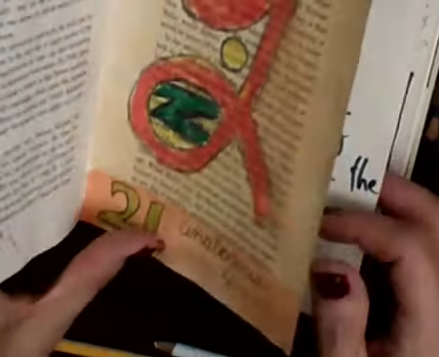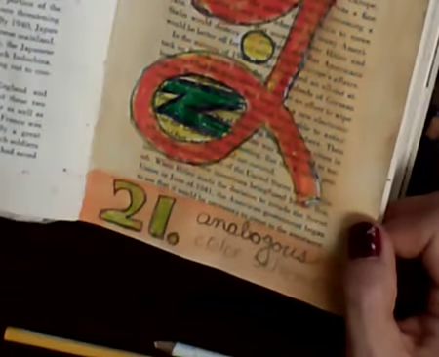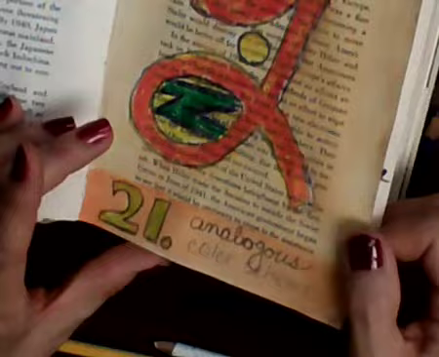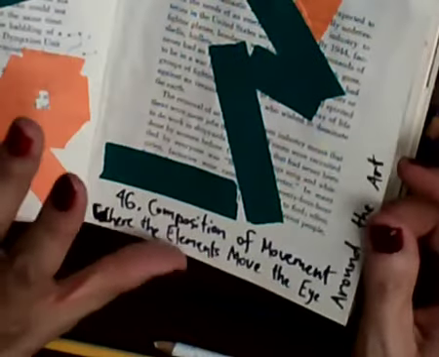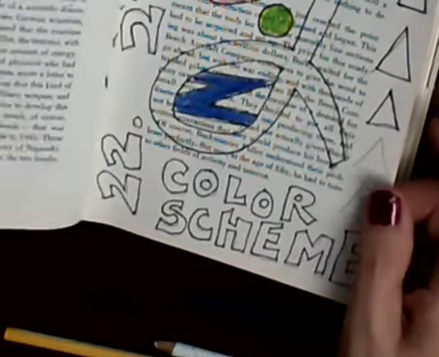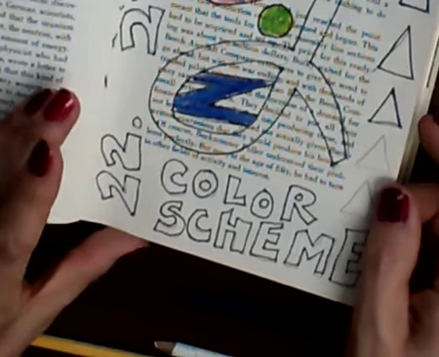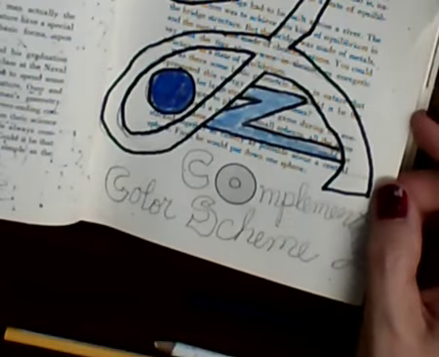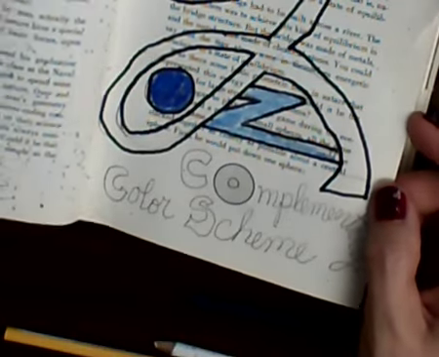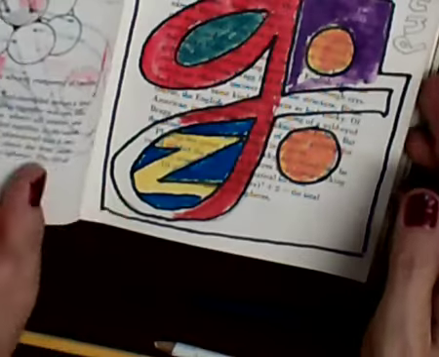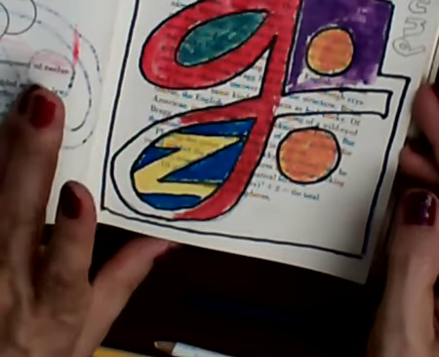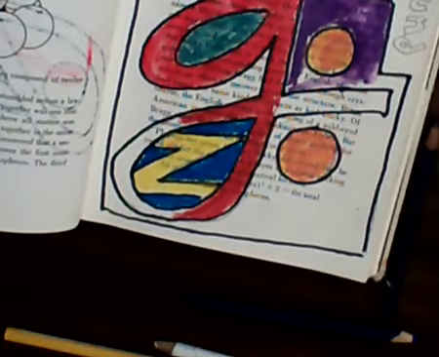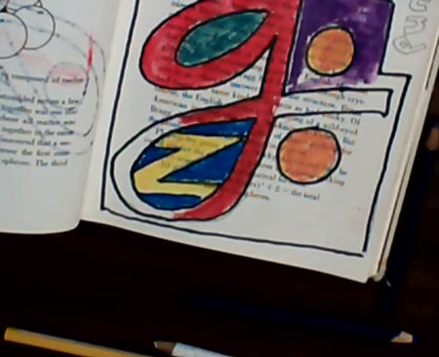So, to recap, we've done 4 today. 21, symbol using an analogous color scheme. 22, symbol using a triad color scheme. 23, a complementary color scheme. And 24, warm symbol, cool background. That is the end of this assignment.